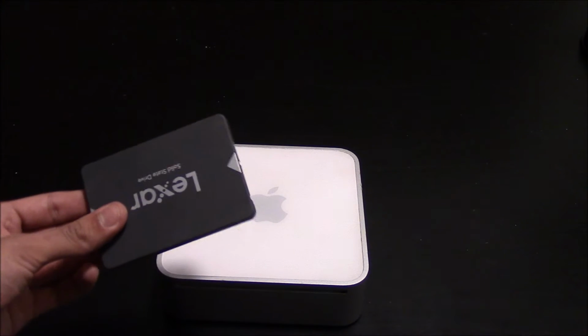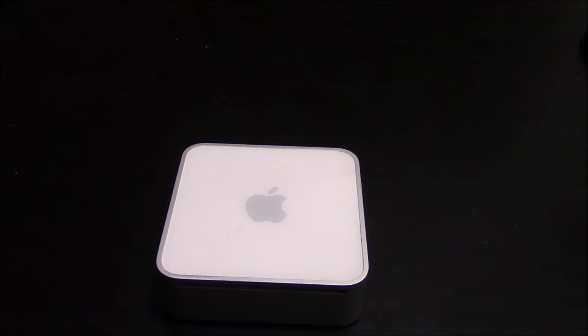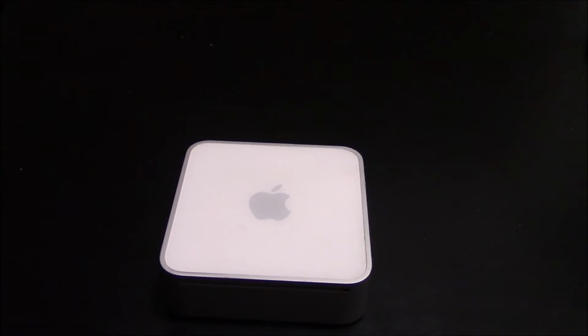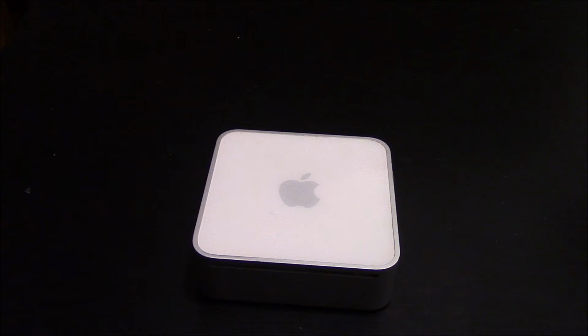I put an SSD and I added more memory because I wanted to be able to use remote desktop on this computer so I could check in on it every now and then. But if that kind of stuff isn't important to you, you can just drop around anywhere from $50 to $70-ish and you can get yourself one of these computers and then get it set up.